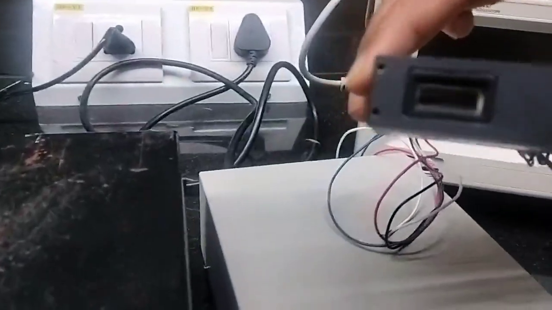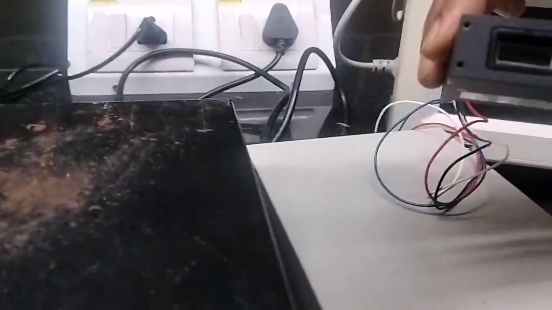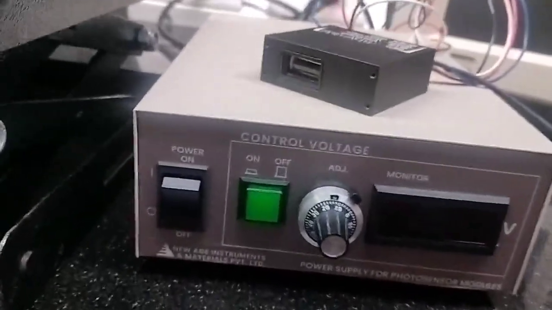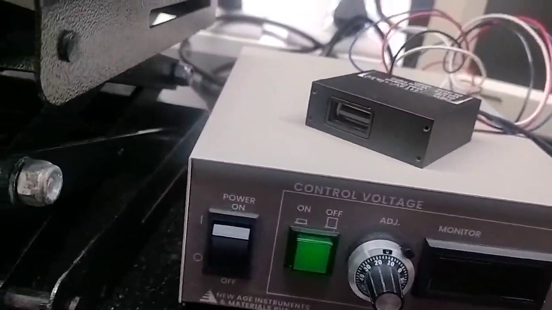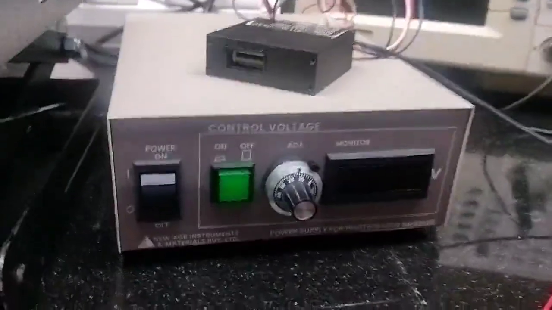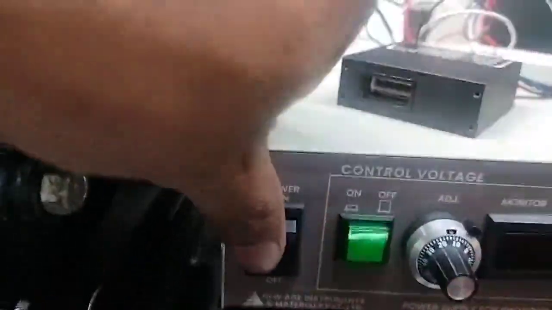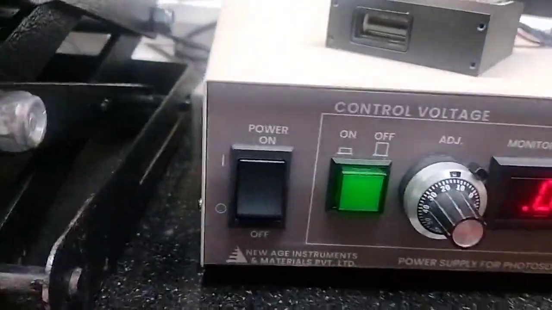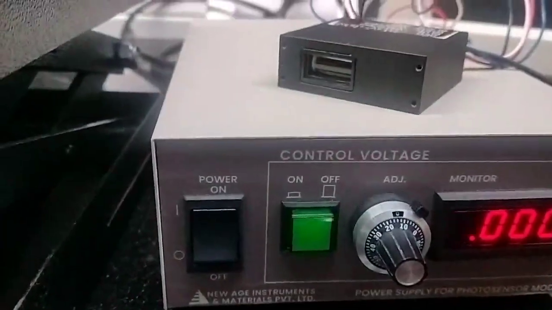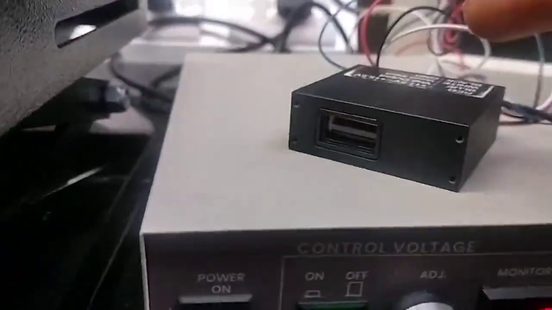And also the PMT is connected to a control voltage unit. This one is the control voltage unit, which allows us to set the operating voltage using a potentiometer. This is the potentiometer knob. When you switch on this unit, the desired control voltage is applied to the PMT.